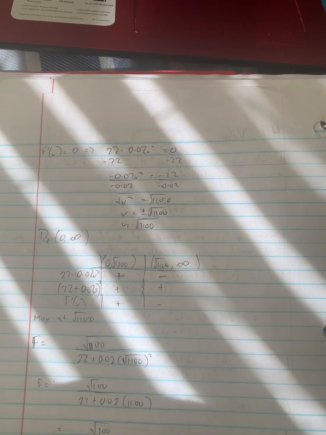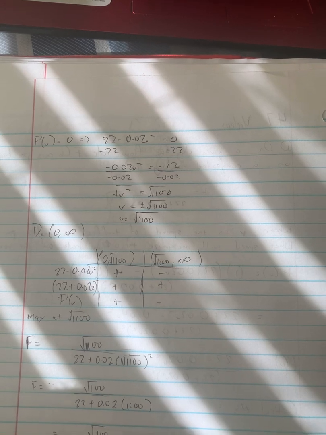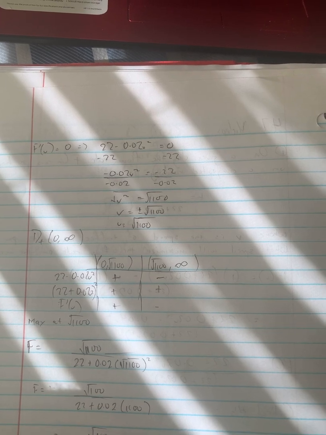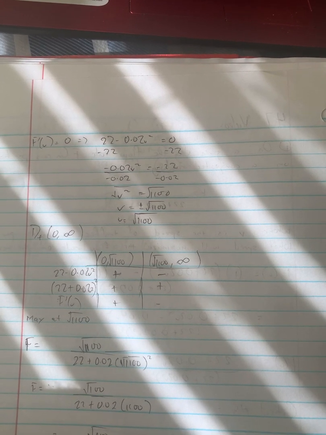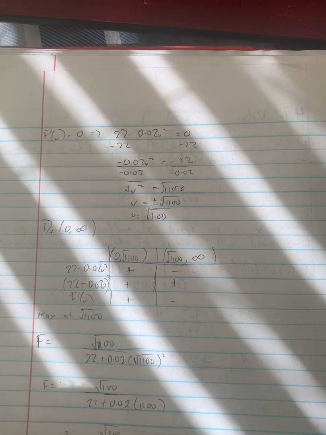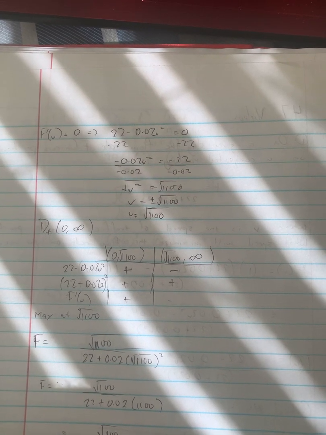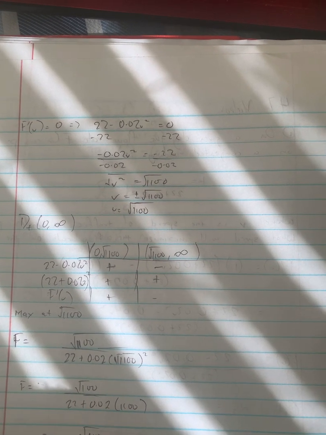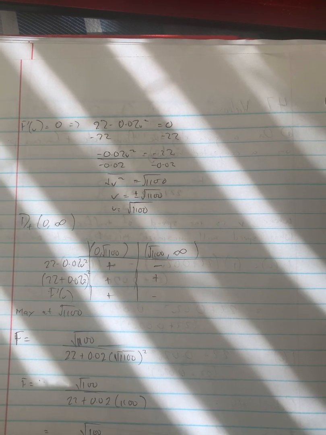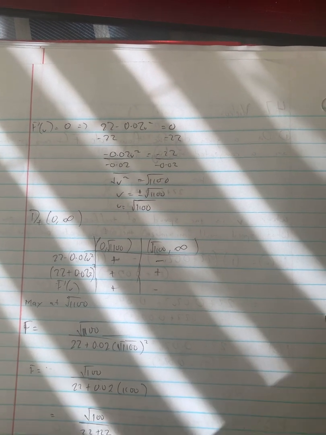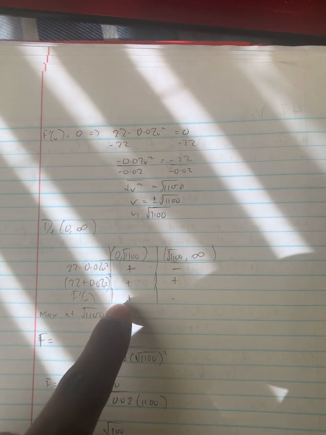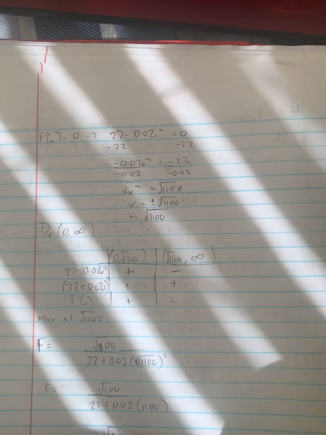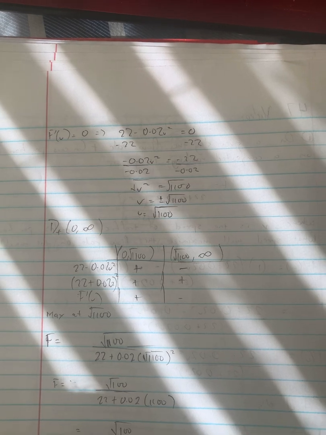I then just made a sign table, and I set my domain as 0 to infinity, and I did 0 to square root of 1100, and square root of 1100 to infinity. I used my factors, so for the first interval I got plus and plus, and for the second interval I got negative and positive, and negative. So I realized that f prime increased from 0 to square root of 1100, and when it got to square root of 1100, it started to decrease. So I realized that we have a maximum at square root of 1100.